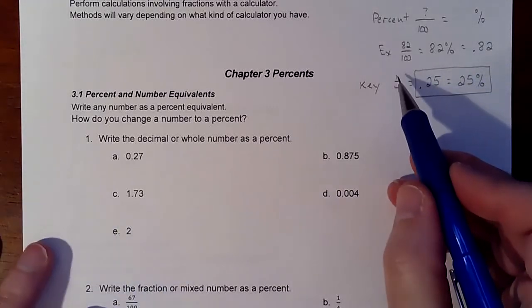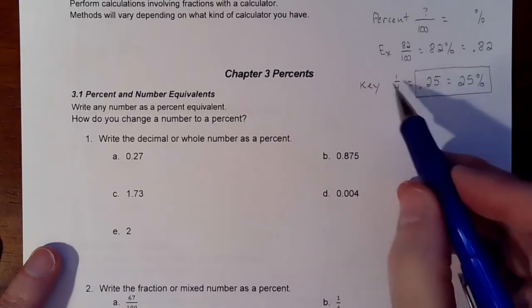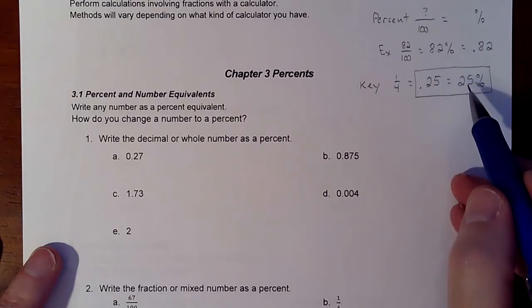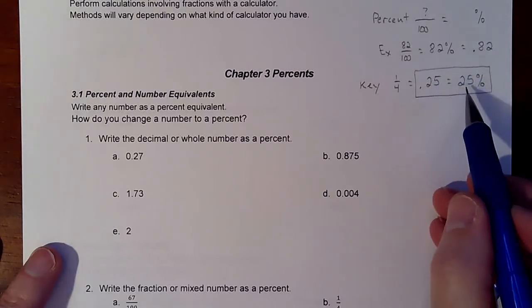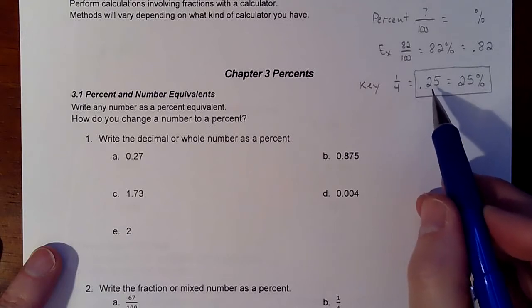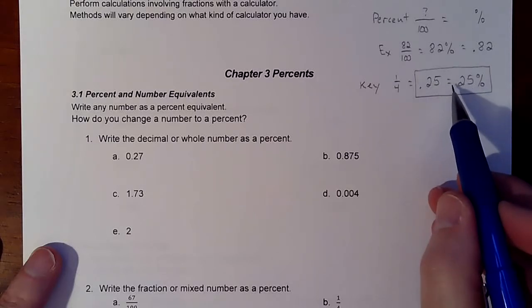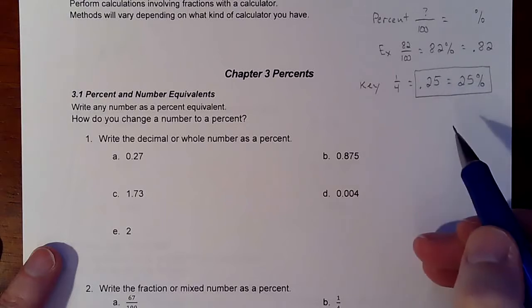What I remember is 1/4 is equivalent to 0.25, but 1/4 is also 25% of something. So if I can remember that 0.25 equals 25%, that means if I'm going from a decimal to a percent, I'm moving my decimal 2 spots to the right. If I'm going from a percent to a decimal, I'm moving my decimal 2 spots to the left. That's my key to help me remember which way to go.